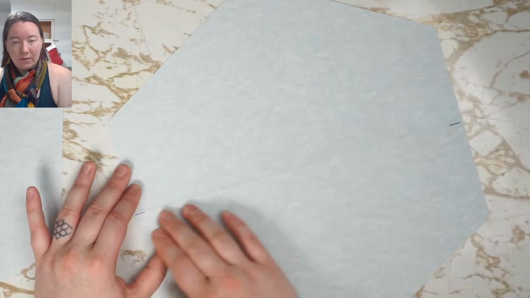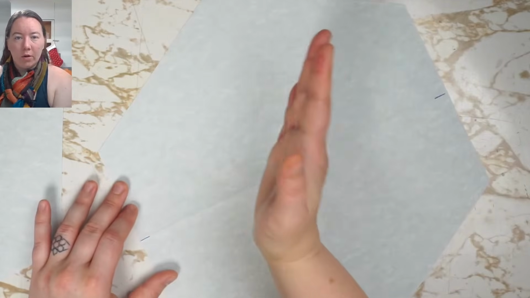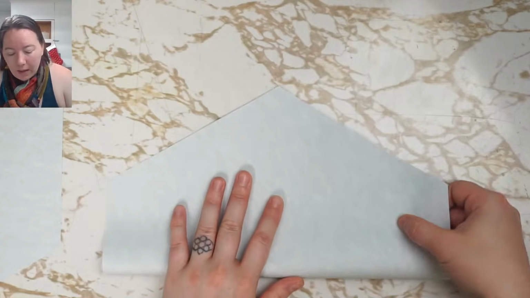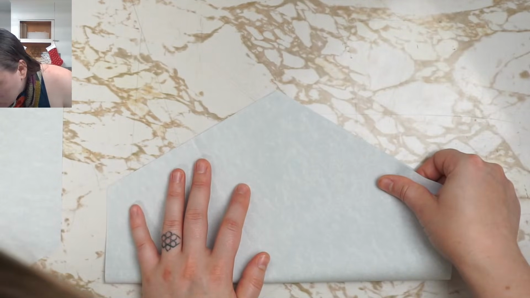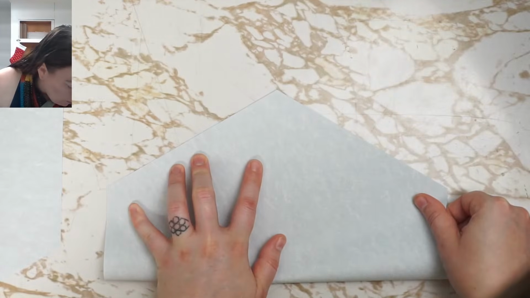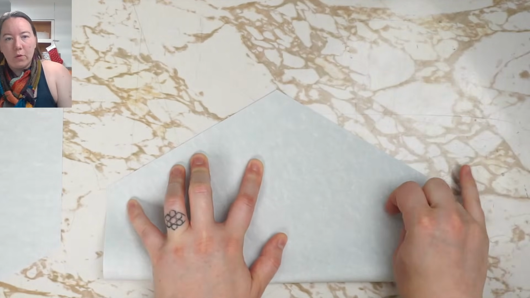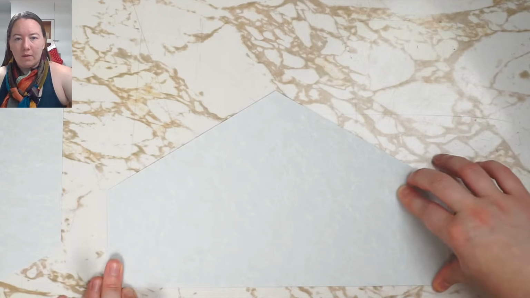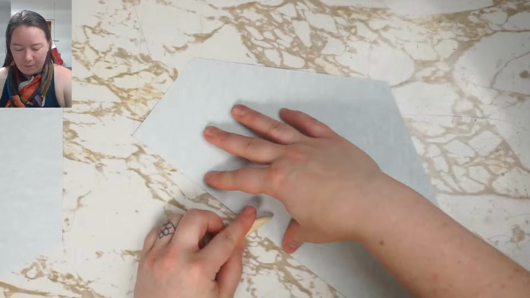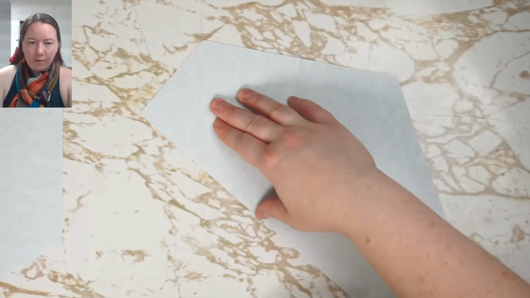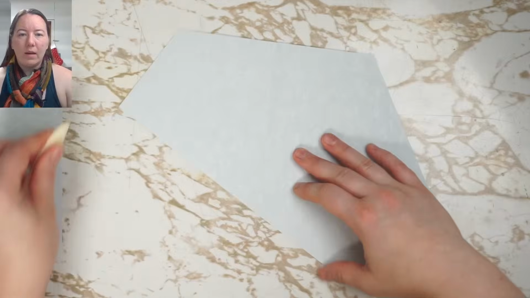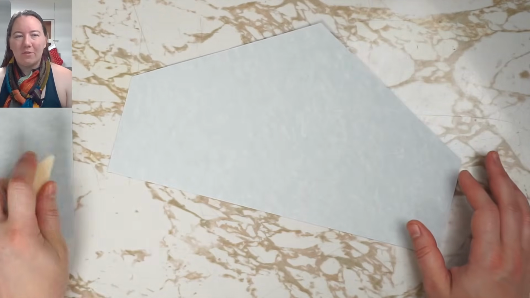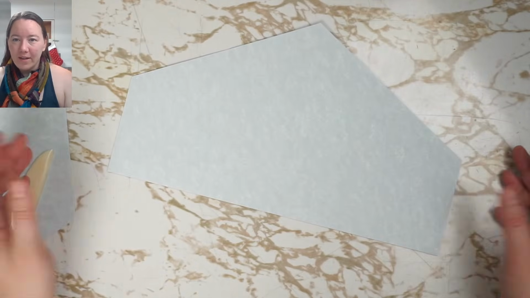We need to do the same fold on the other two directions. So I'll rotate and again bring one corner to the opposite corner. I'm also paying attention to how these corners on the right and left hand sides are lining up, and flatten across. Then I can use my bone folder to really press and get that nice and smooth. You'll notice that I've become ambidextrous when using the bone folder on grids.